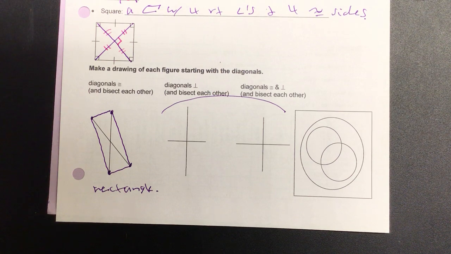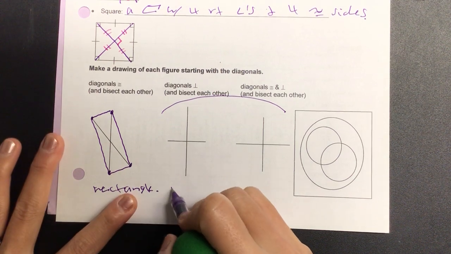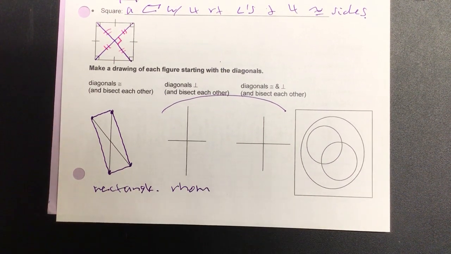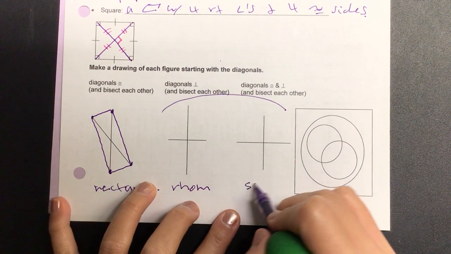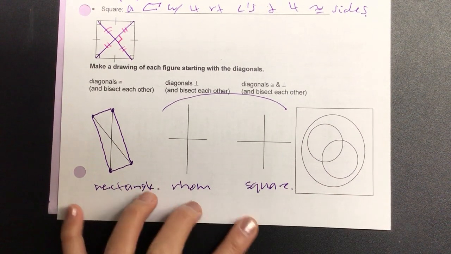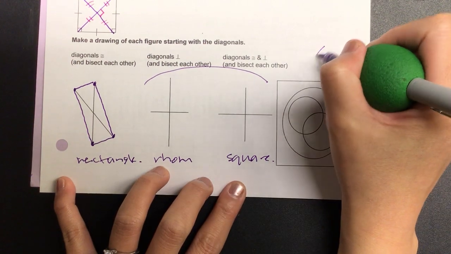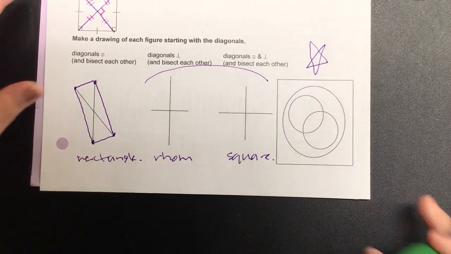Blake, I think I heard you say the middle one has to be a what? Good job. The third one has to be what shape? Square. Okay, I'm going to give away something that's going to be very, very helpful on always, sometimes, never question.